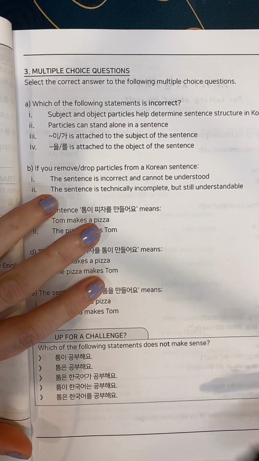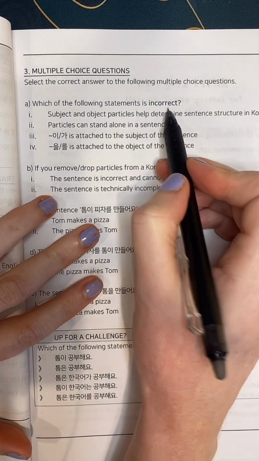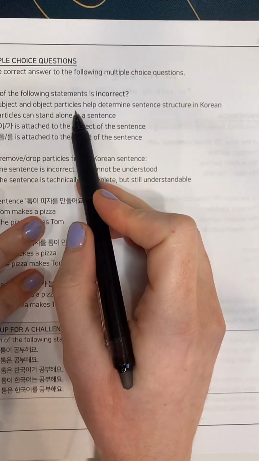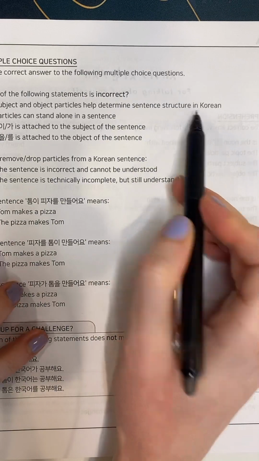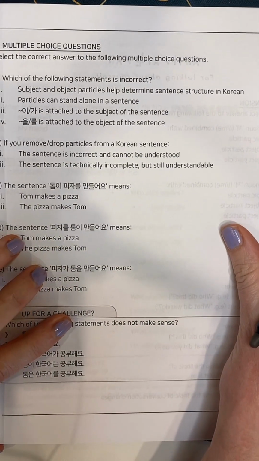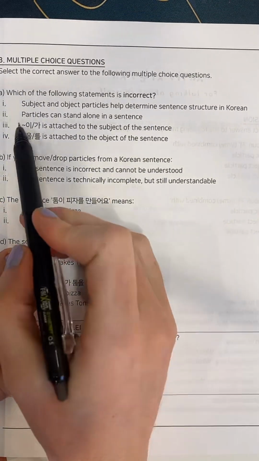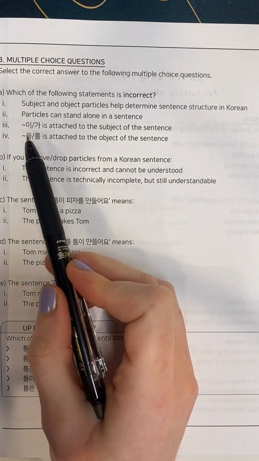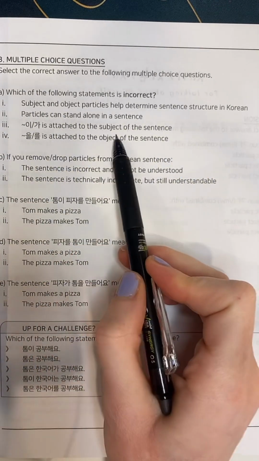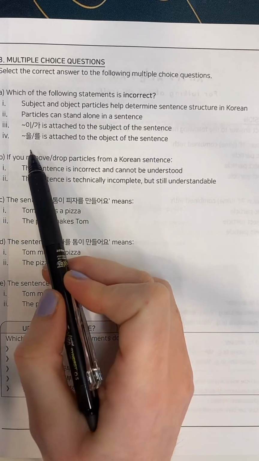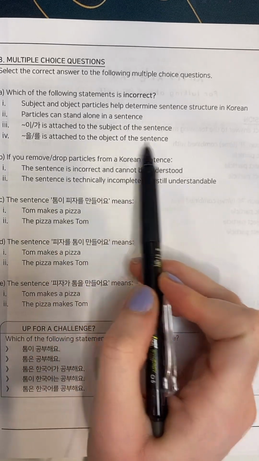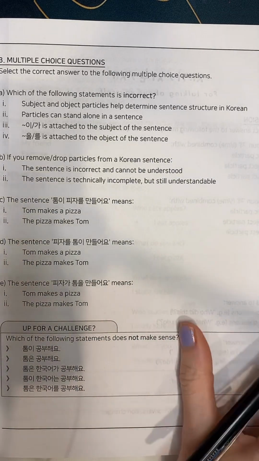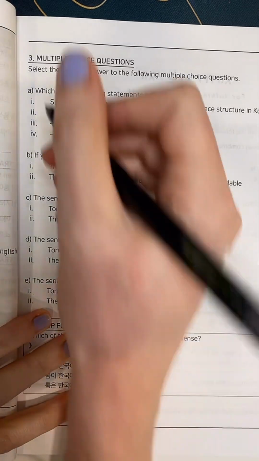So, first, which of the statements is incorrect? Number 1, subject and object particles help determine sentence structure in Korean. Number 2, particles can stand alone in a sentence. 3, 이가 is attached to the subject of the sentence. And number 4, 을를 is attached to the object of the sentence. So which of these sentences is not correct? The answer is 2.